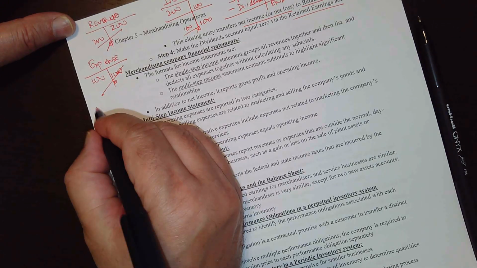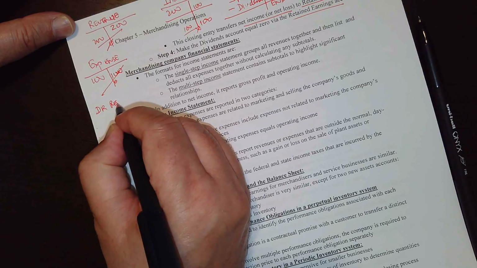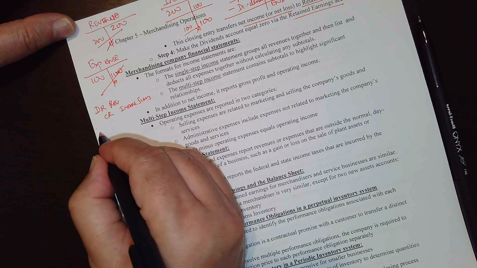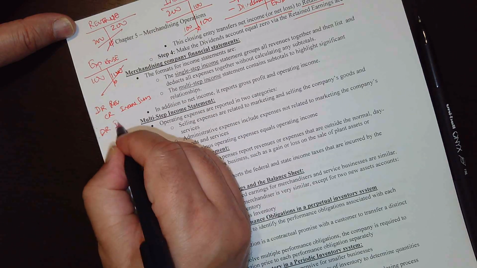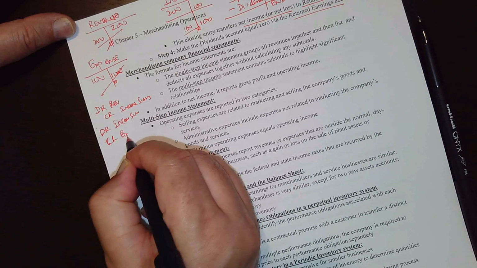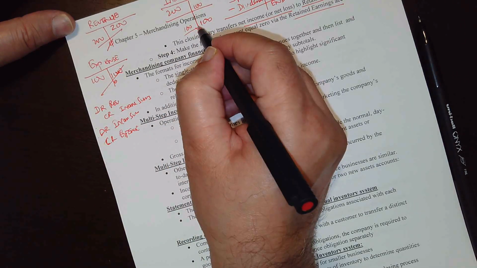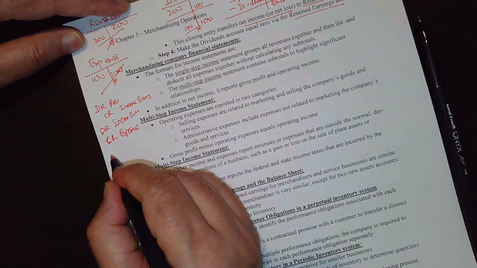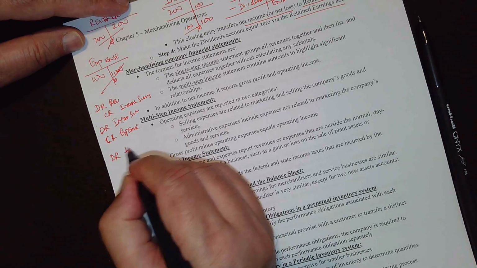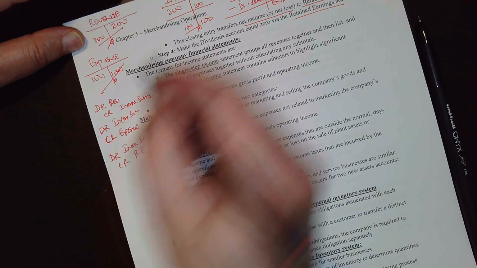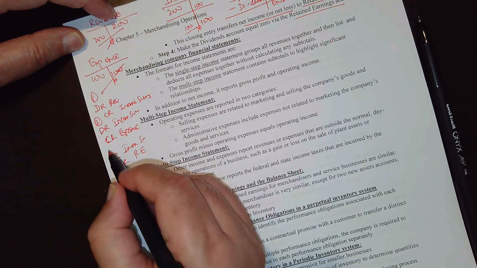So for example, we're going to say debit revenue and credit income summary, and we're going to debit income summary and credit expenses. And over here we're going to do the third one by saying debit income summary and credit retained earnings. So that's how we put 1, 2, and 3 of these things in this way.